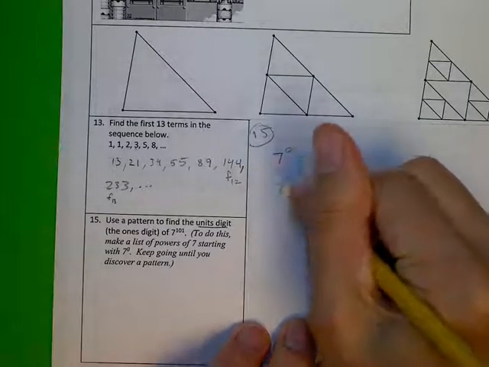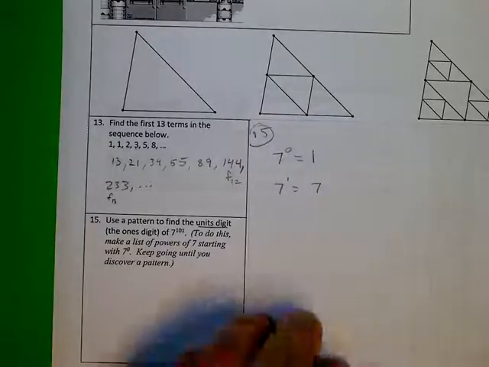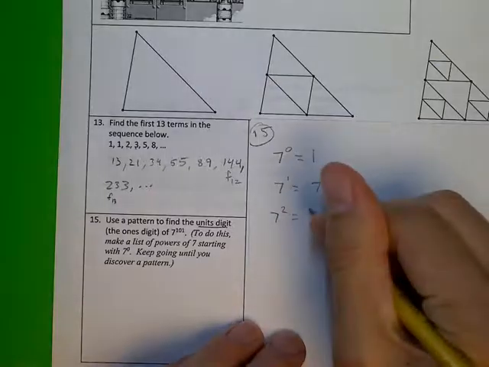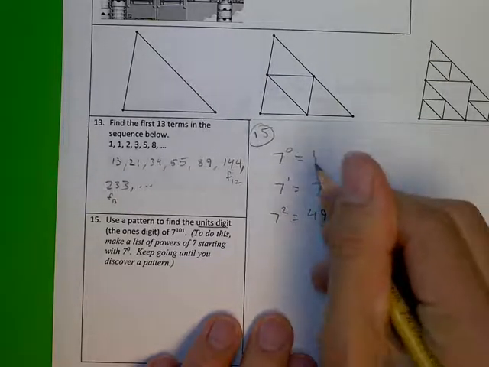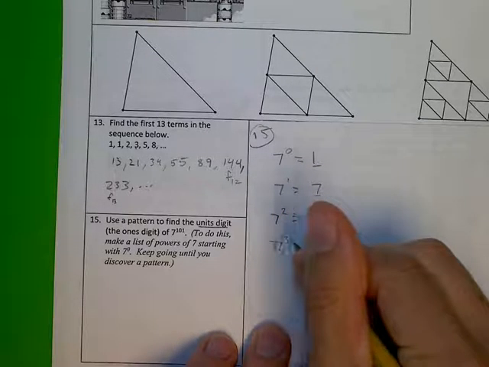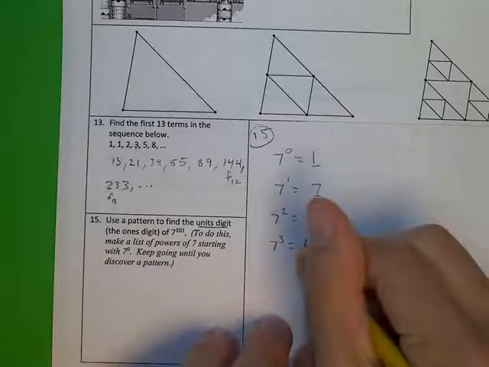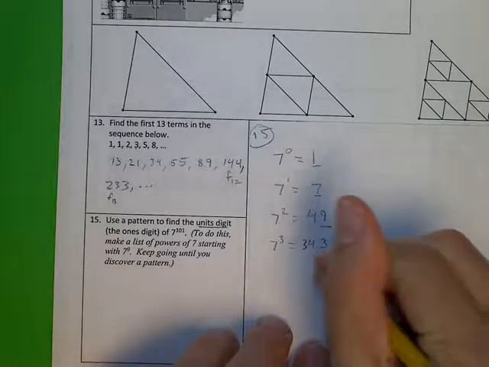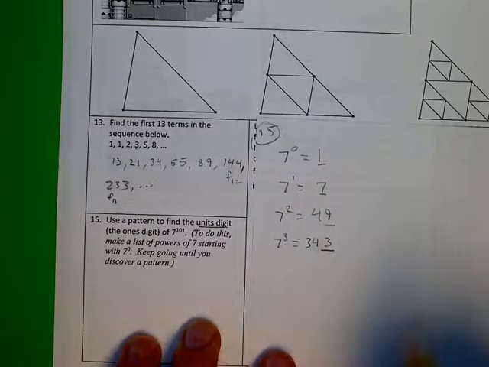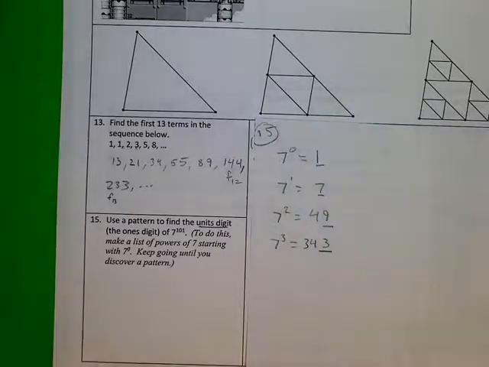What's 7 to the first power? Well, that's just 7. What about 7 squared? Ooh, I know. It's 49. Now, it's specifically the ones digit that we're interested in here. So I'm going to underline the 9. And what about 7 to the third power? That's 343. Okay, but it's the 3 that I'm interested in for this problem. And so far, I don't really see a pattern necessarily.